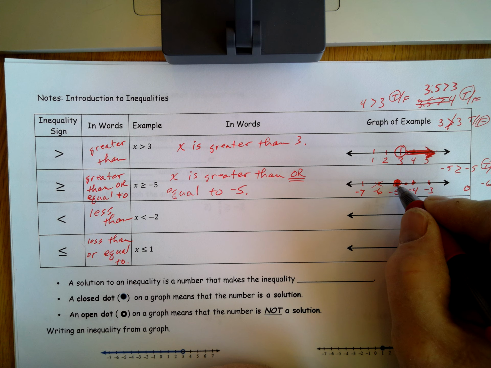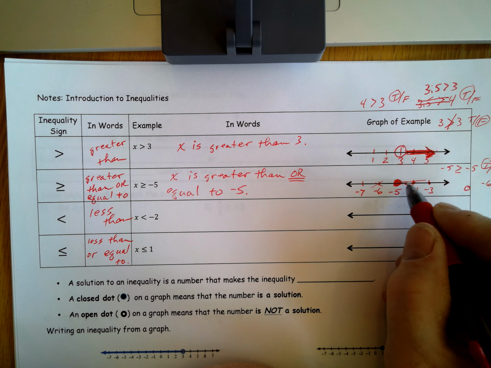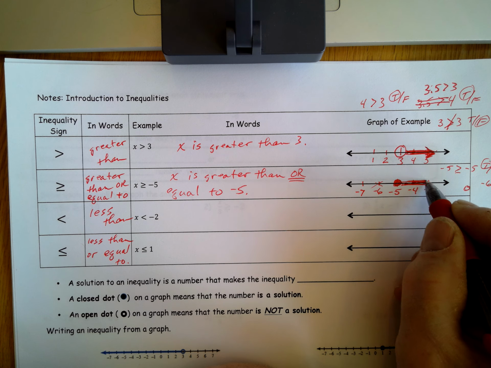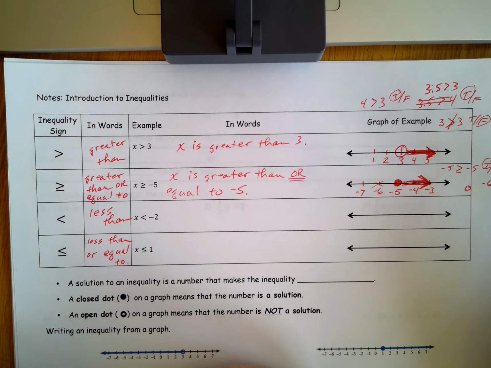So what we're going to do is make this a bigger circle, and we're going to shade our number line this way. Okay? All right.